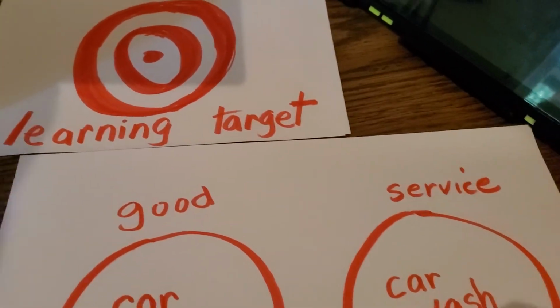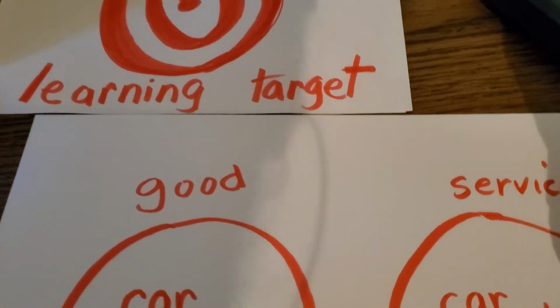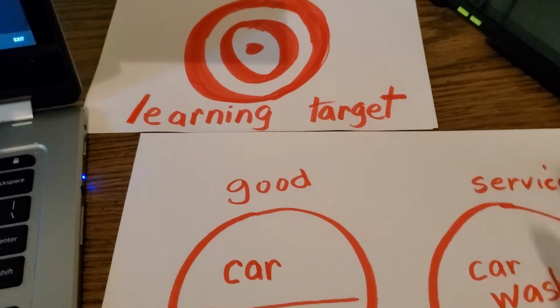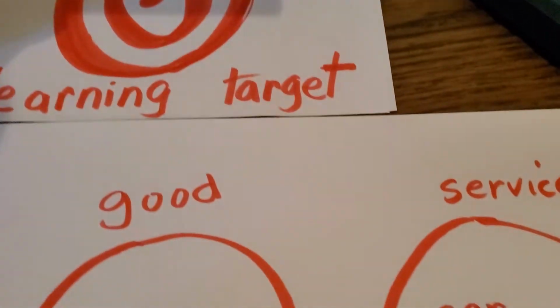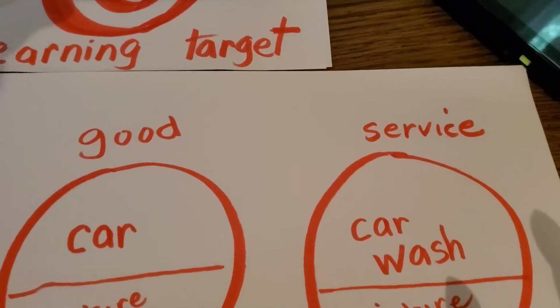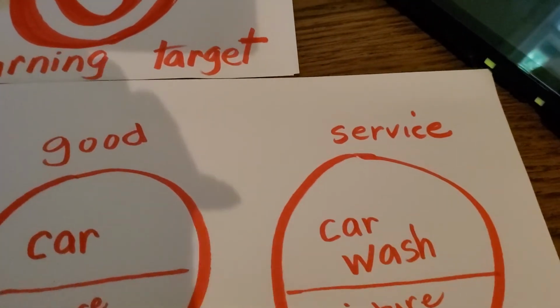The learning target. Remember, there was the learning target from last week. This week, I think we did a pretest on Tuesday. So our learning target is identifying a good and a service. So we're going to go back to your teacher. Make sure, that's my respect poster, that big pencil.